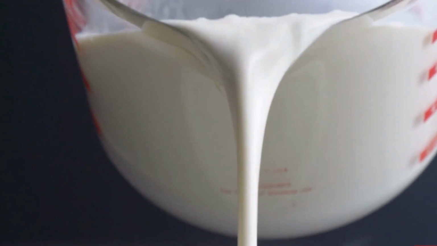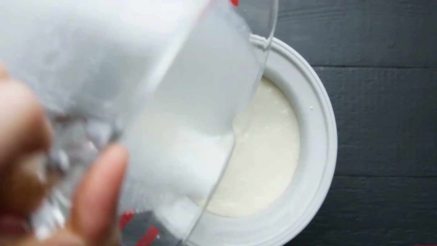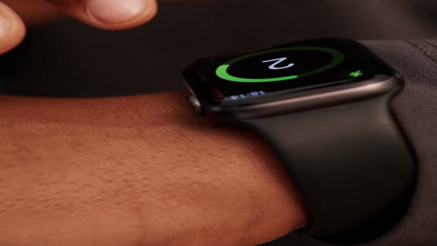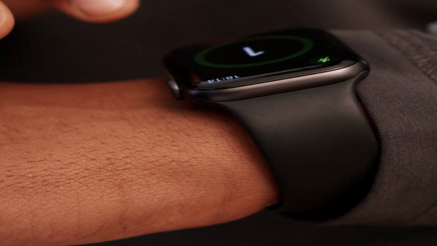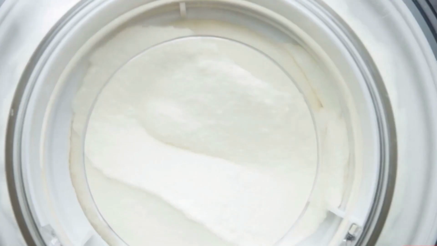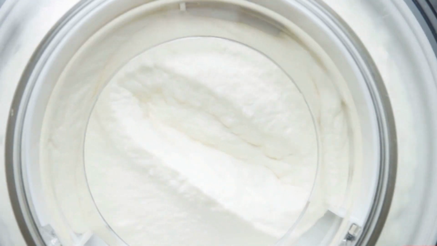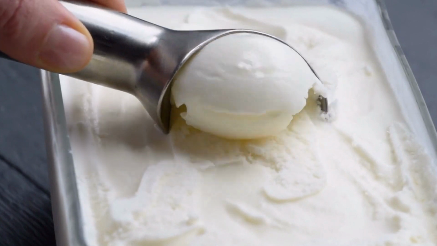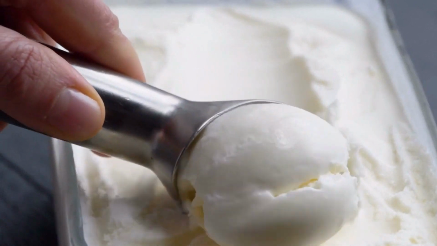Now that our mixture is ready, let's introduce our ice cream maker into the equation. It's time for a little bit of time and temperature math. The ice cream maker works by constantly churning the mixture while freezing it. This process takes approximately 30 minutes, but it can vary depending on the temperature and consistency you desire. And voila! After the freezing process is complete, we have our homemade ice cream.